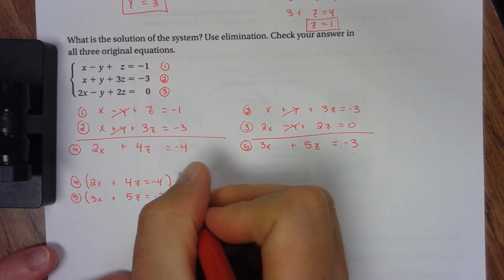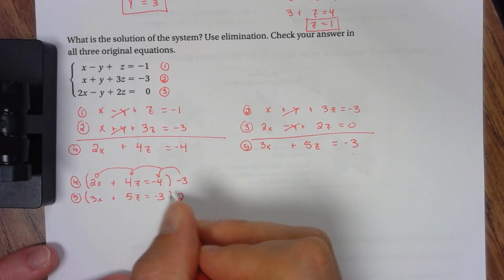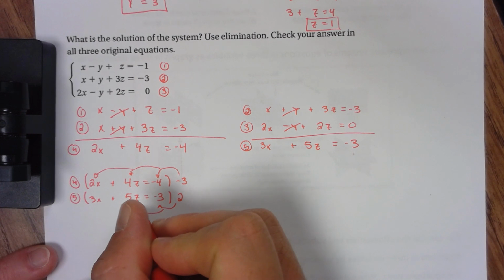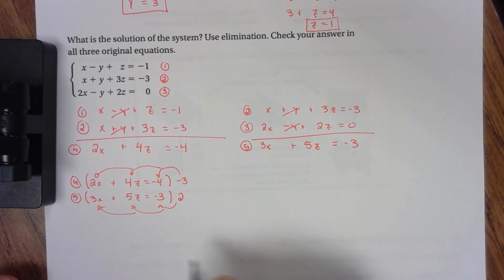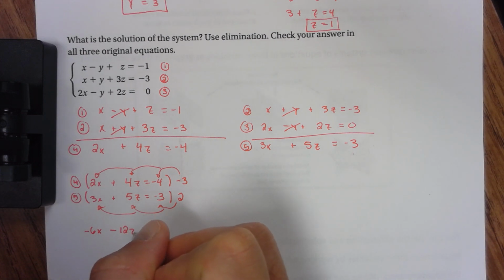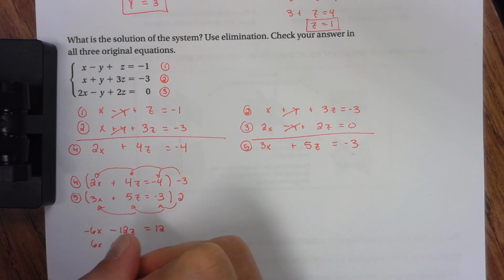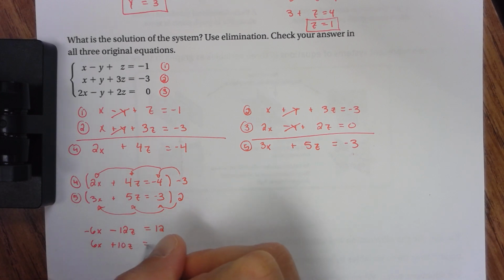Remember that when we multiply, every single part needs to get multiplied, and a lot of you are forgetting to multiply the constant value. And so that gives us -6x minus 12z equals 12, and then 6x plus 10z equals -9.